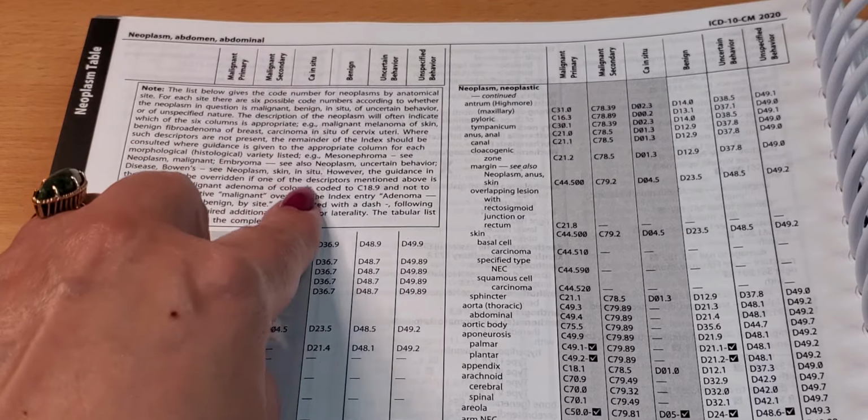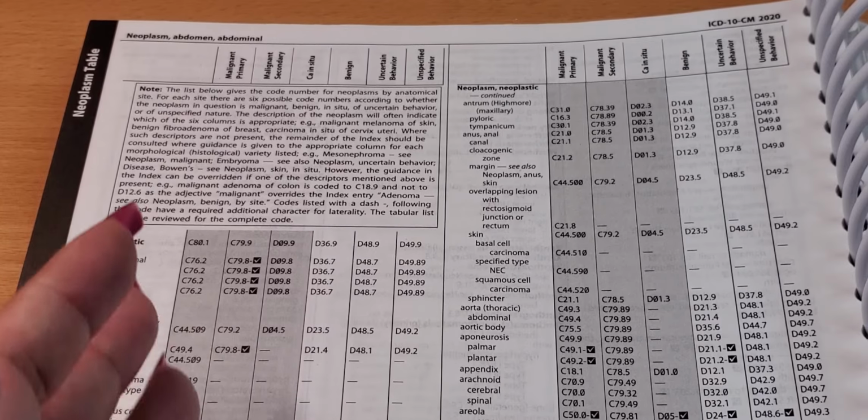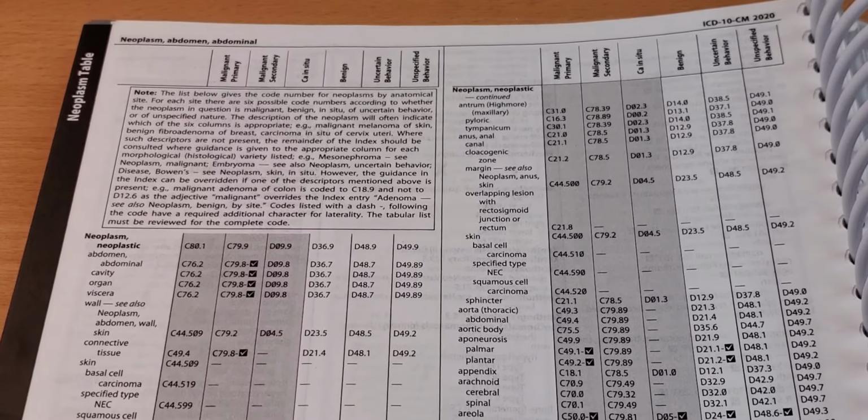You're just going to go into a specific table, and this is the Neoplasm Table. So be sure to take advantage of this, especially if you're doing oncology coding.